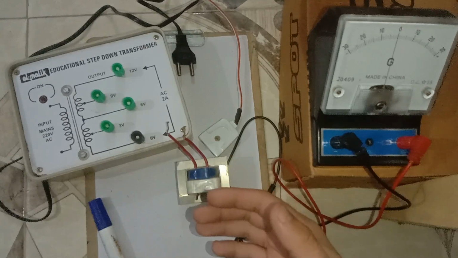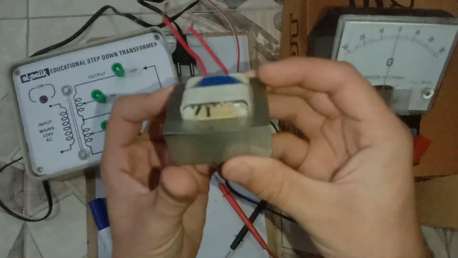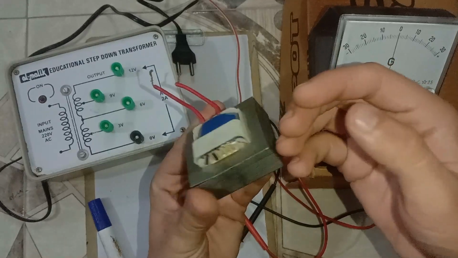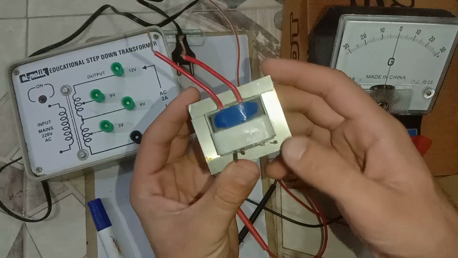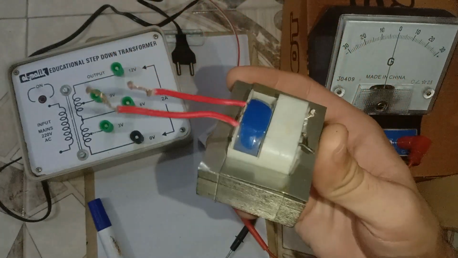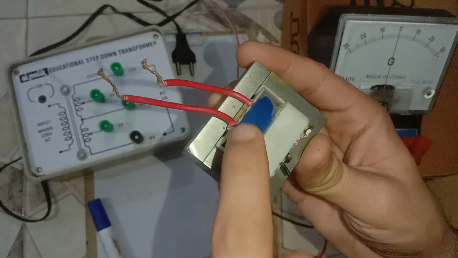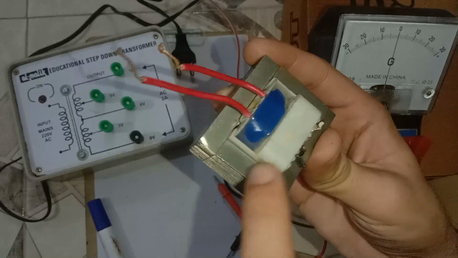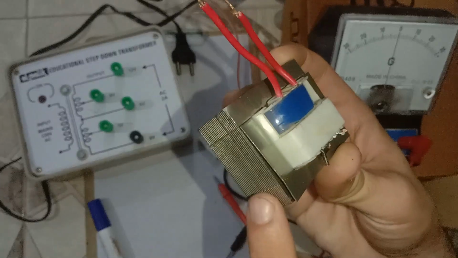Today we will discuss the transformer. A transformer is a device used to transfer electrical power from one voltage and current level to another voltage and current level. A transformer consists of three main parts: the primary coil, the secondary coil, and the iron core.